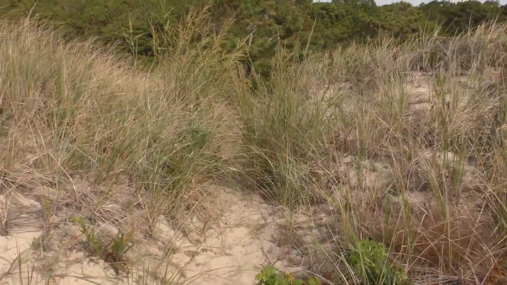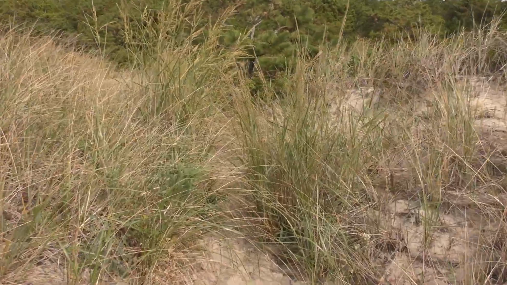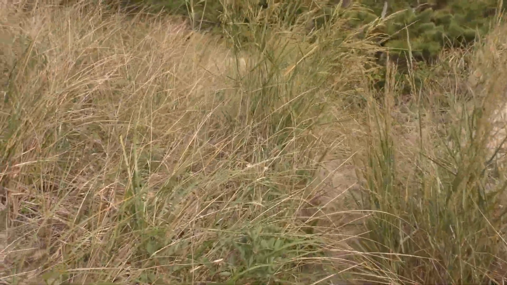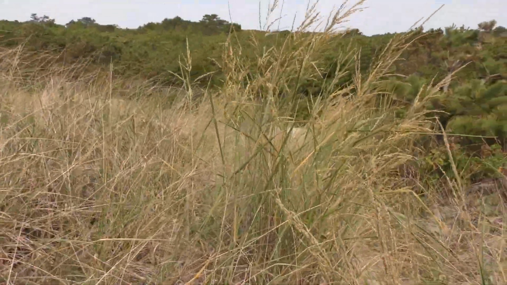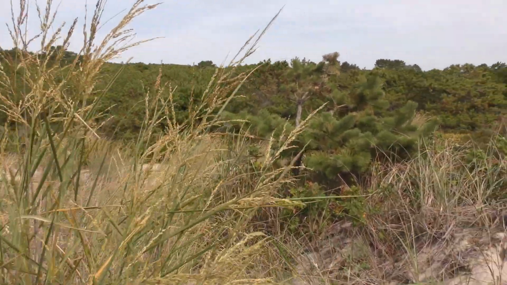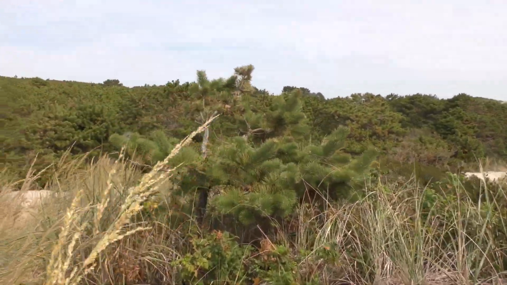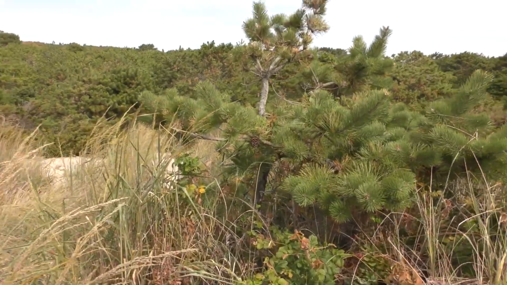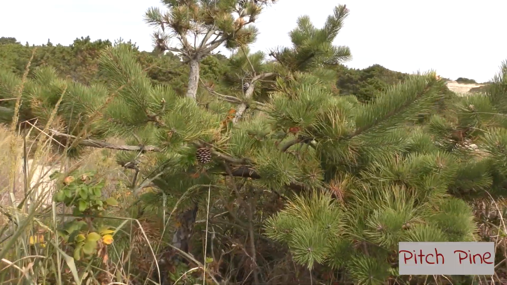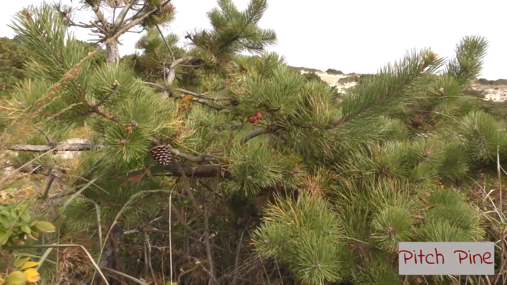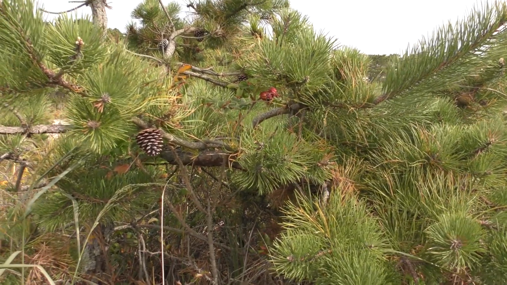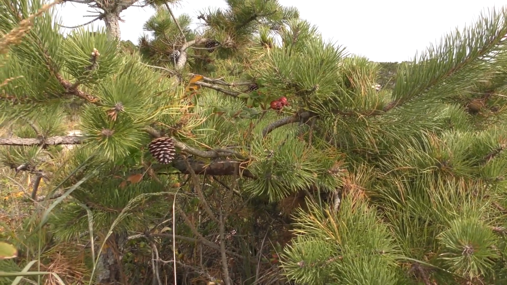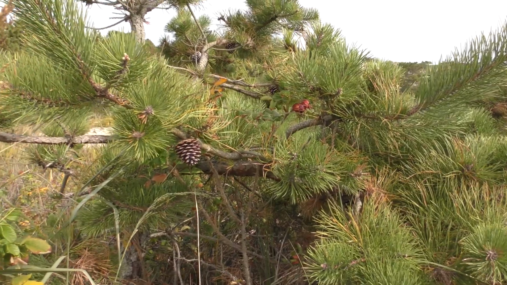As you head more into the interdune, you can see the plants start to change. We have lots more pine trees, or the pitch pine, that we'll take a close-up look at over here. Pitch pine got its name because when it gets a cut in the bark, the sap that runs out, they call that pitch, and this pine tree has a lot of pitch when it's cut.